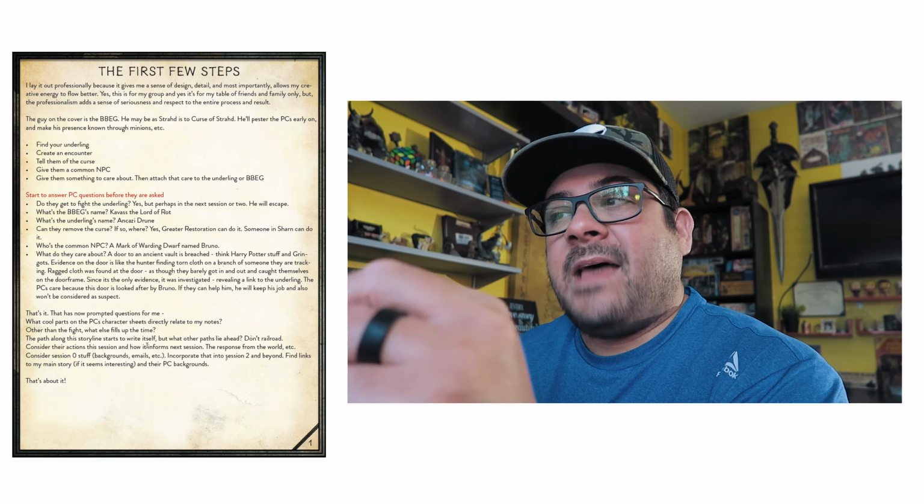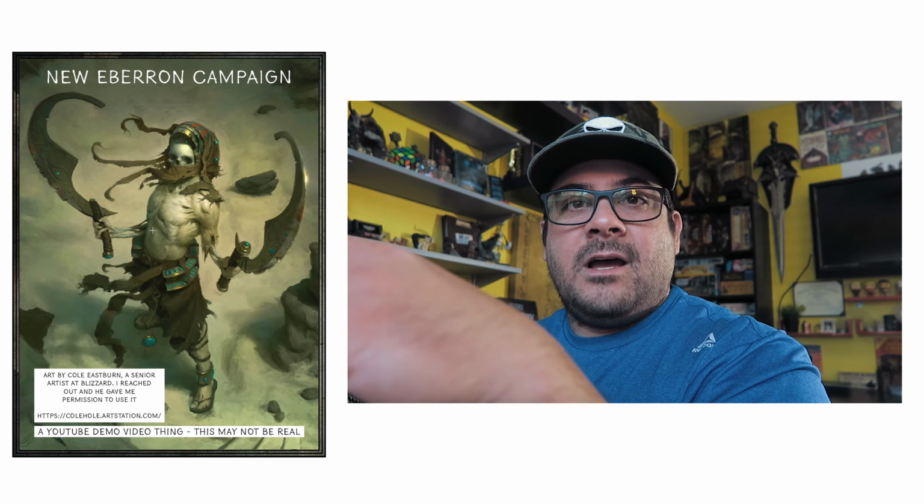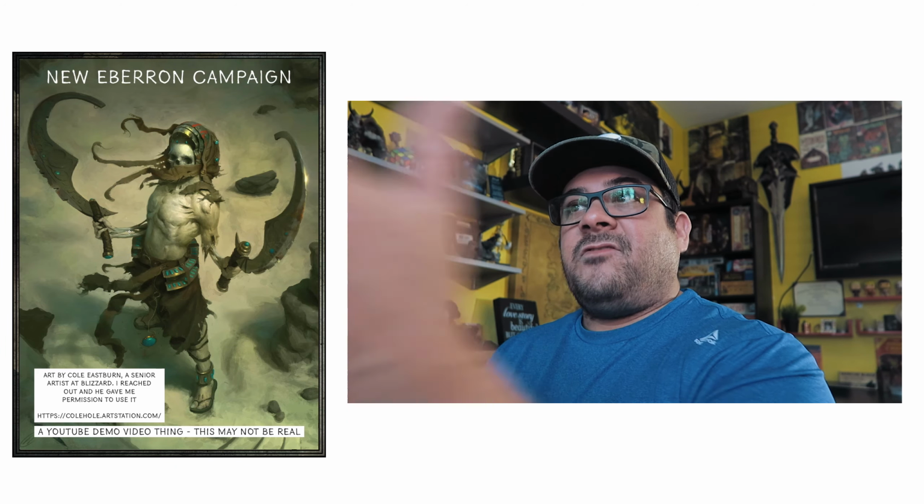But what other paths might lie ahead? I want to start thinking of some other branches. Maybe the PCs don't want to deal with this undead storyline. All I need to do is find another picture and present that for session 2, and we'll go that way. And eventually something's going to stick.